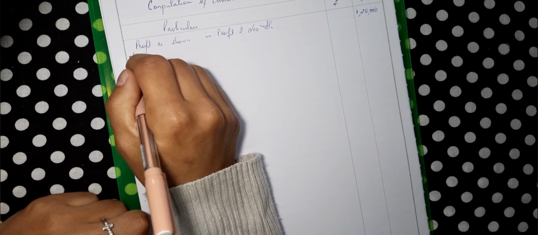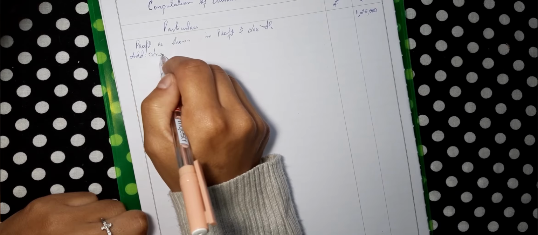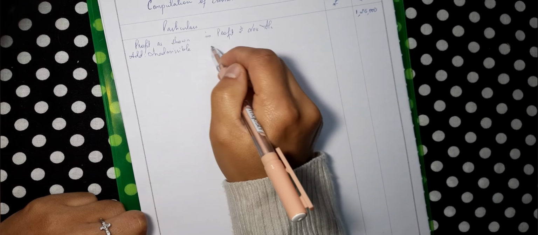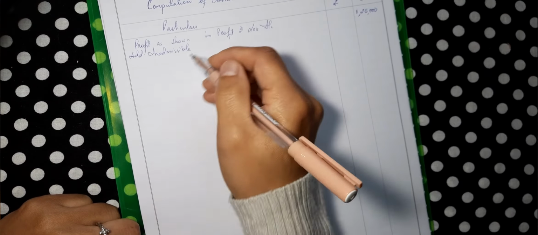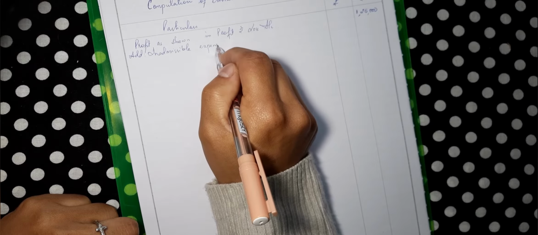Okay, so let's write down: add inadmissible expenses, or in other words, expenses which were deducted but which should not have been deducted. So inadmissible expenses in case of business income. Under that, we'll first look at the profit and loss account.